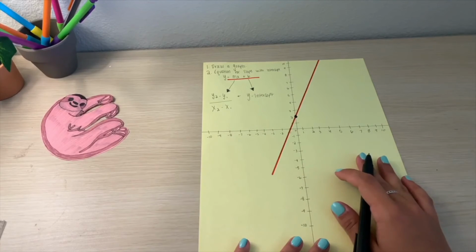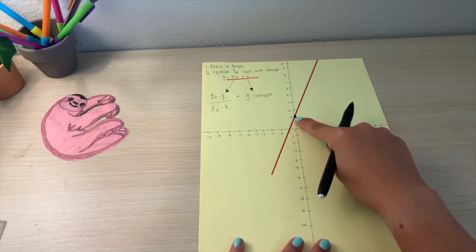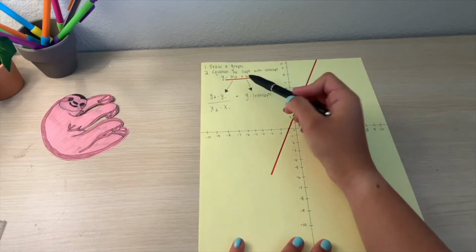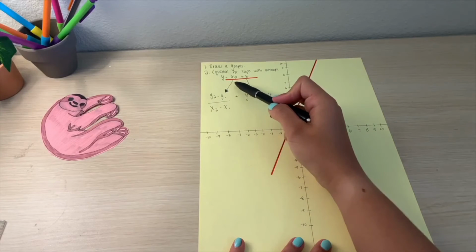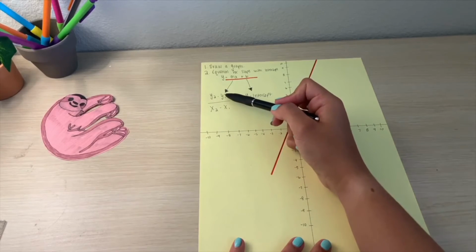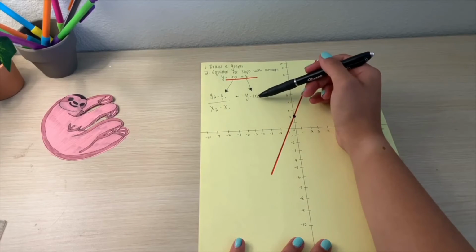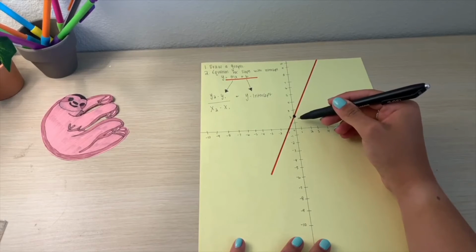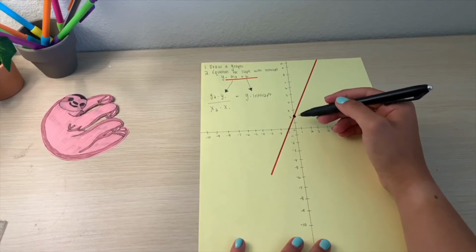After marking this line, we need to find the slope. Now that we have a y-intercept, this is added to our slope equation. The equation becomes y equals mx plus b, where the mx is still the same slope, change in y over change in x, and the b is the value of the y-intercept. On my graph, my y-intercept is 2 because the line hits the y-axis at the 2 value. Therefore, we found our b.